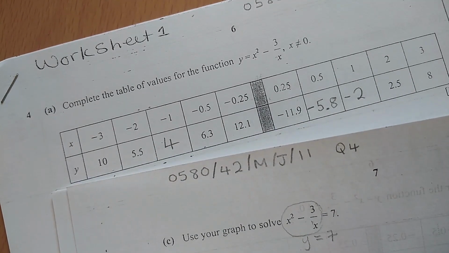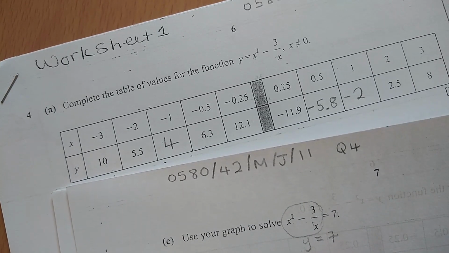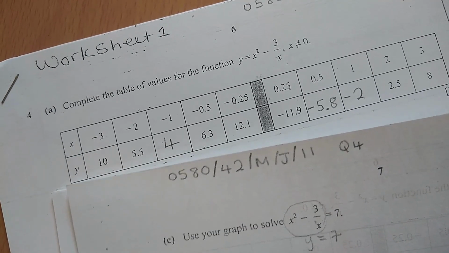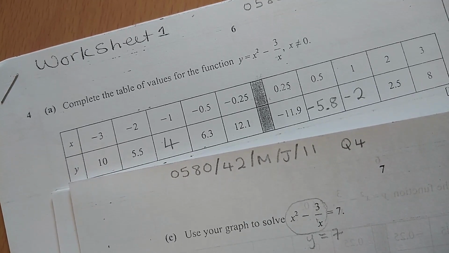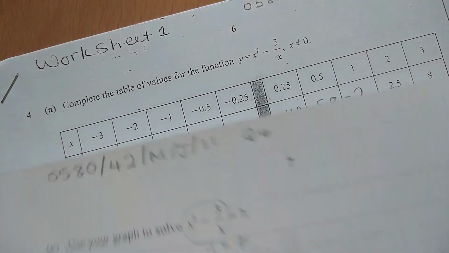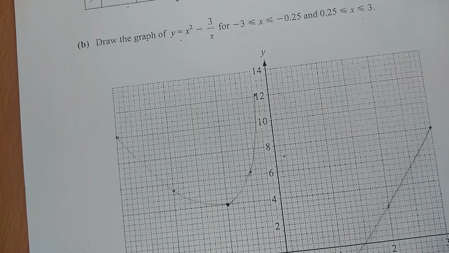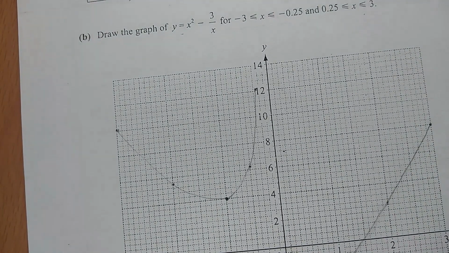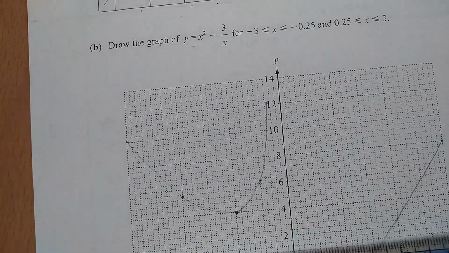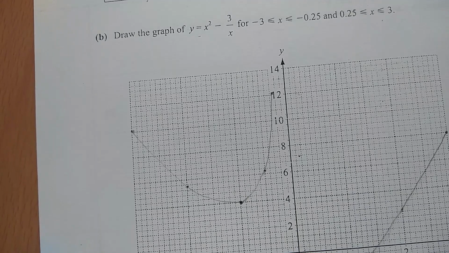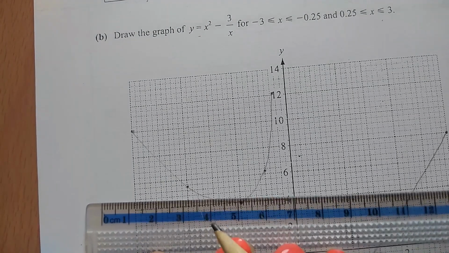We're going to draw the line y equals 7, and where the curve meets that line, that's our answers. Okay, so let's draw the line y equals 7. It is supposed to cross the y-axis at 7.